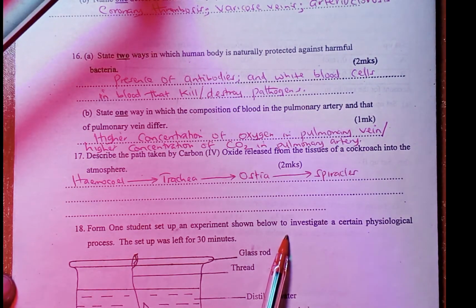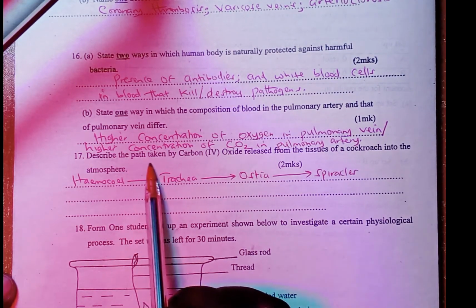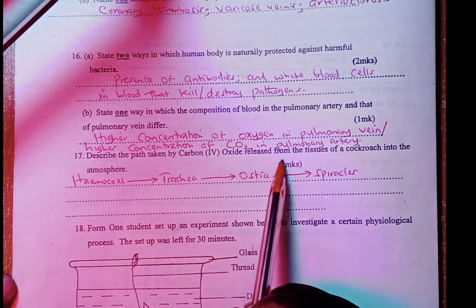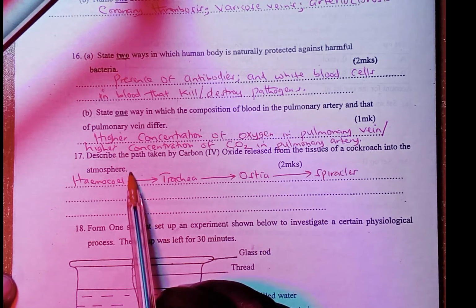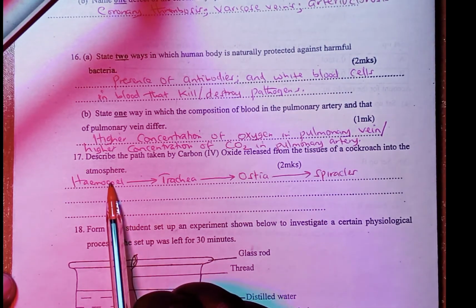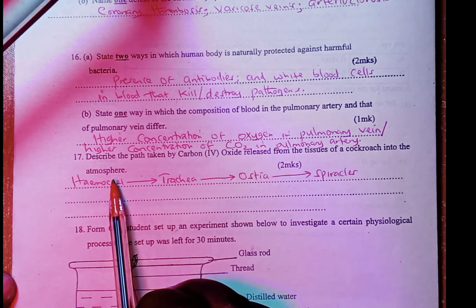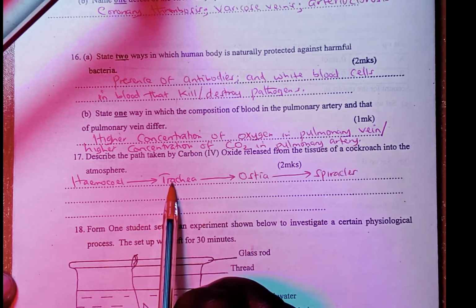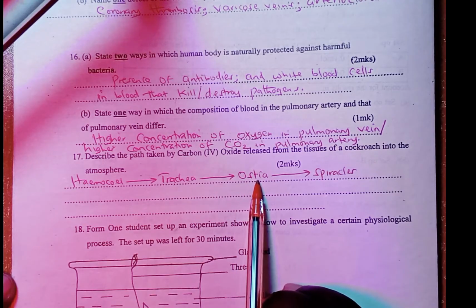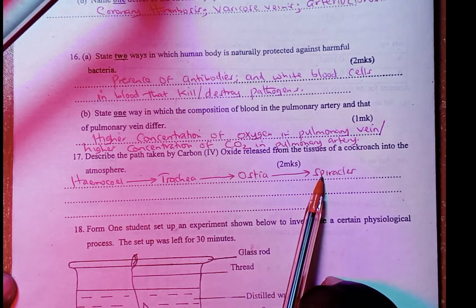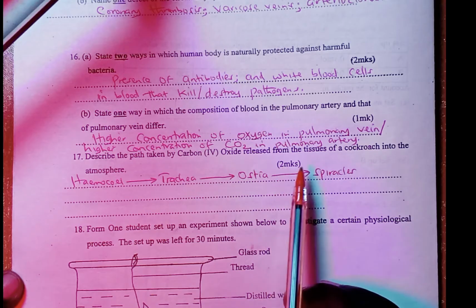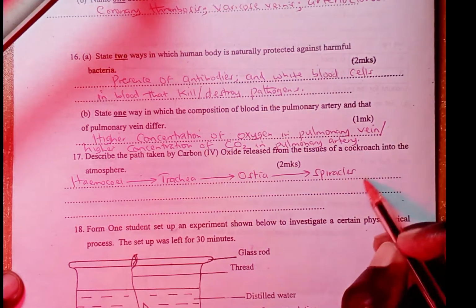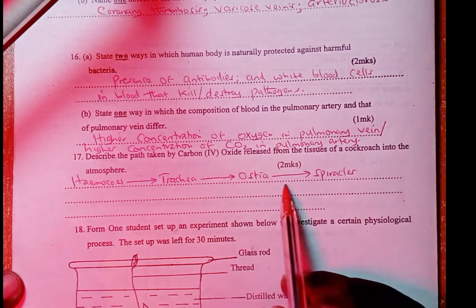Question number 17. Describe the path taken by carbon dioxide released from the tissues of a cockroach into the atmosphere. 1. We have the haemocoel, which is the general body cavity. From the general body cavity, it goes to the trachea. Then from the trachea, it goes to the ostia. And then lastly, to the spiracles. And from the spiracles to the atmosphere. You have two marks. One mark is for the naming, and another mark is for the arrows.